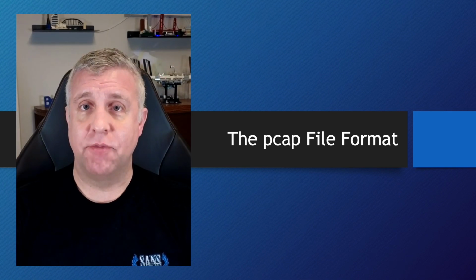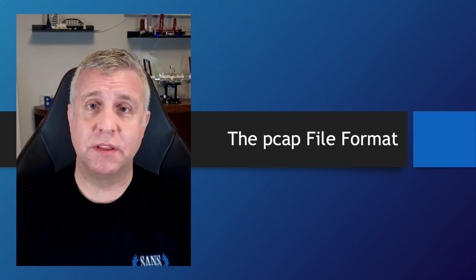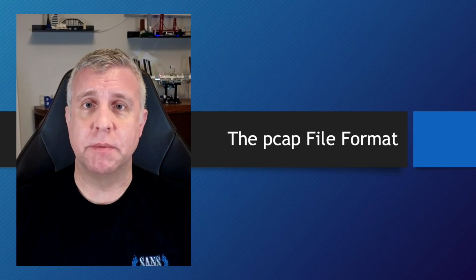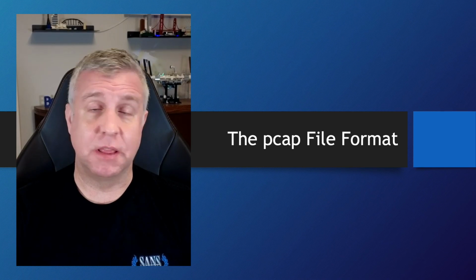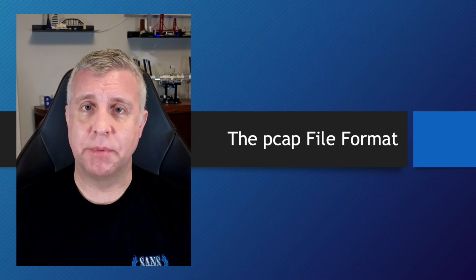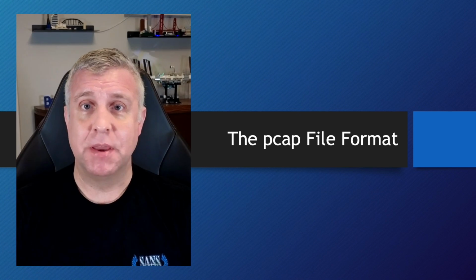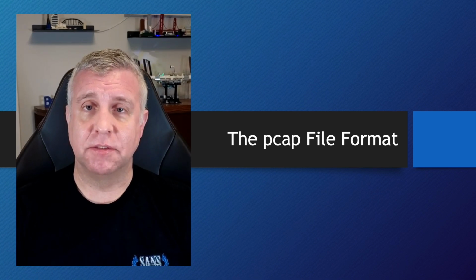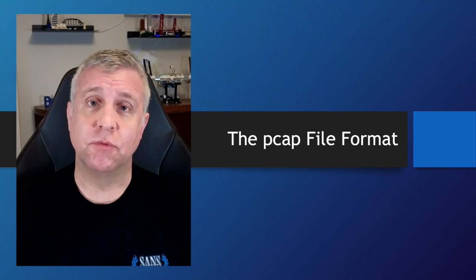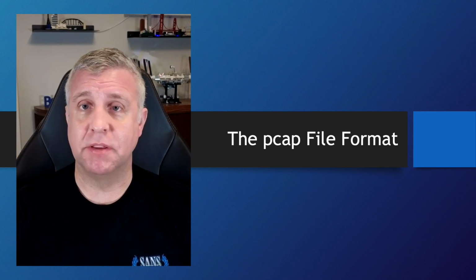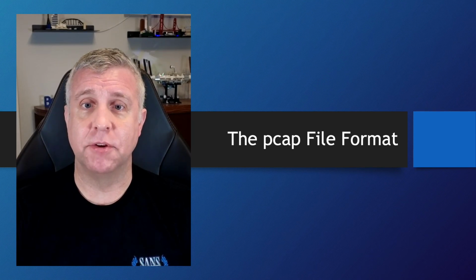Now, the PCAP file format is very well established. There's a couple of different versions that we're going to be talking about. And it comes through a library that is commonly used in a lot of applications, called libpcap. It's going to provide this format that we're going to talk about, as well as some of the other filtering capabilities that we'll discuss in a future episode.